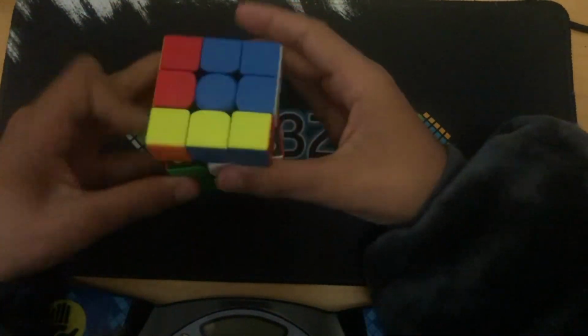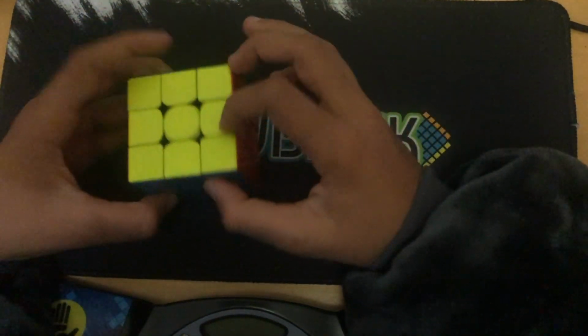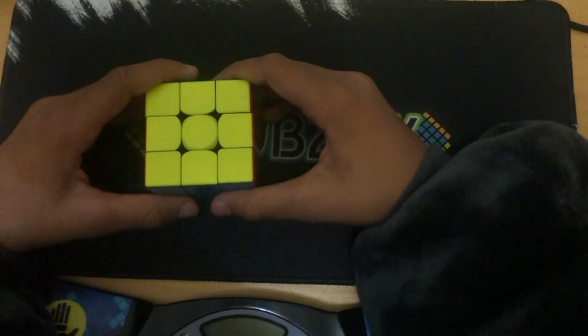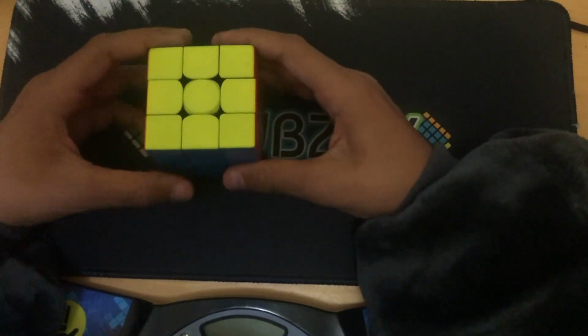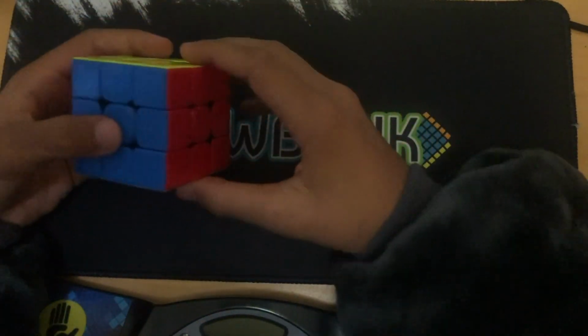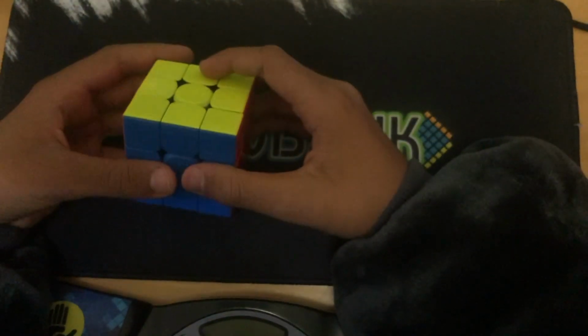So yeah, my F2L's not that fast, but if you get it fast, then that's going to be very good, because F2L does take up quite a bit of your solve if you use full CFOP. But yeah, that's just a kind of how to get started with F2L. There's not really much that can be taught.